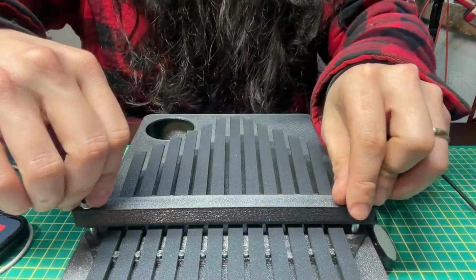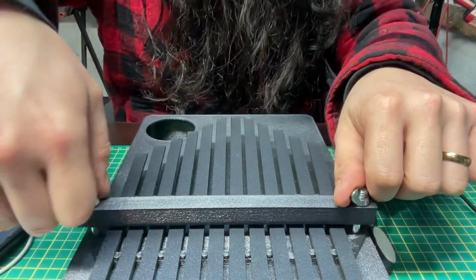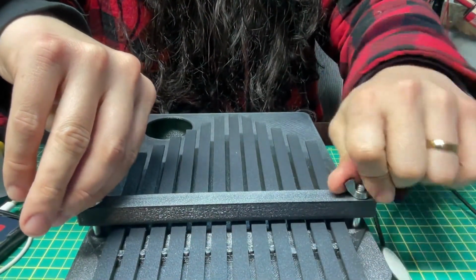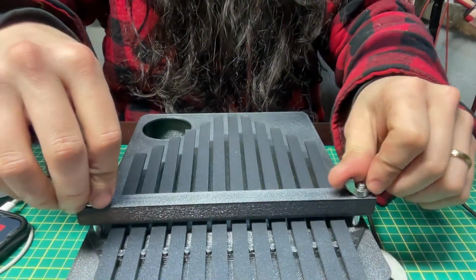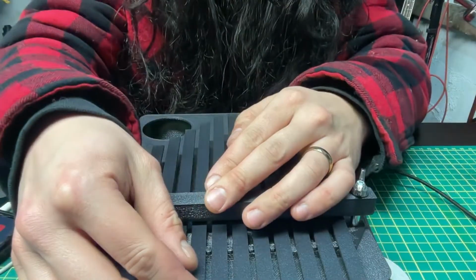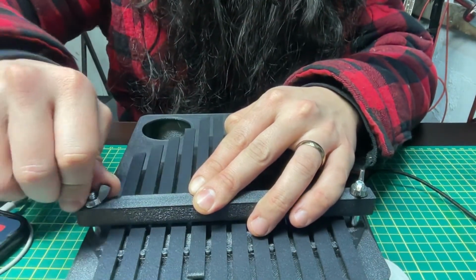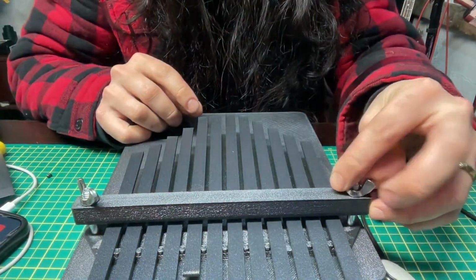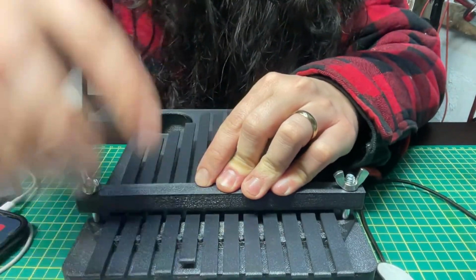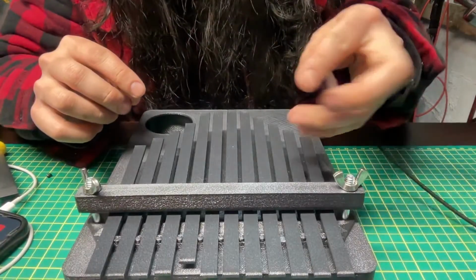Okay, so let's lower that to a G. I think this is the way to go. That was so much easier. Oh my god.